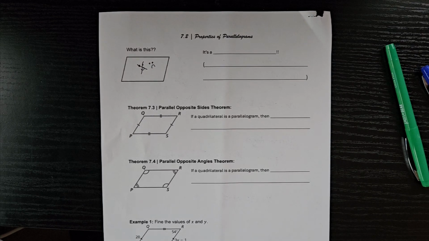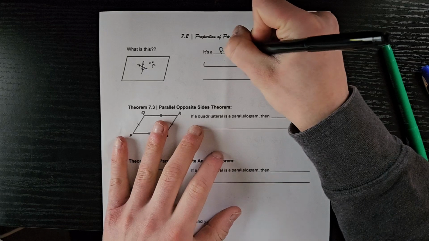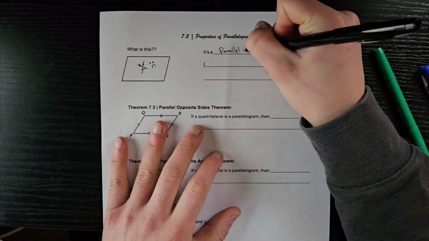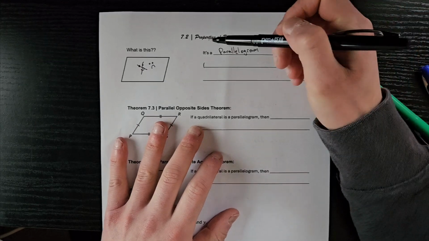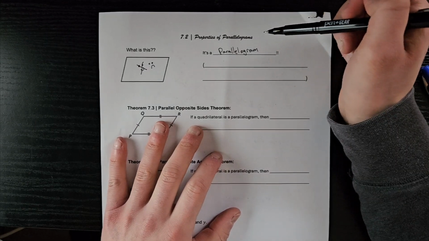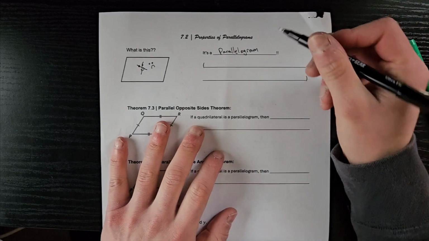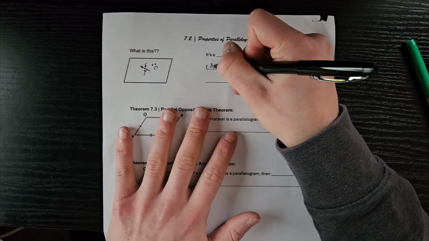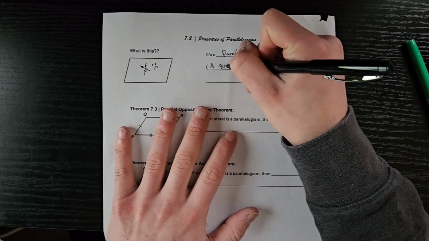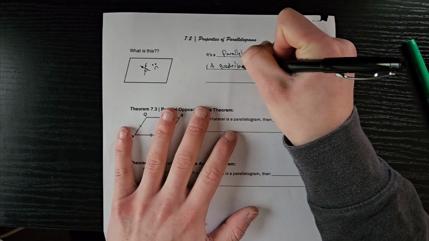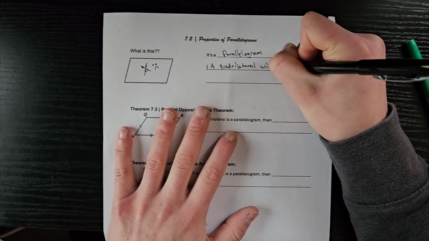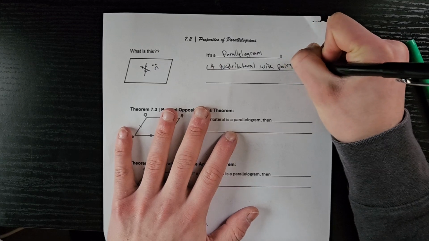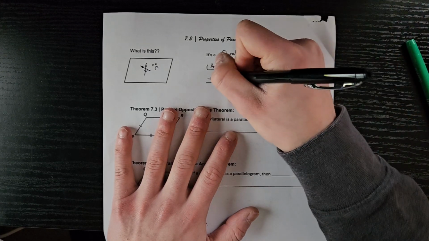What is this shape right here? Well, it is a parallelogram. Funny enough, today is properties of a parallelogram. A parallelogram is also a quadrilateral with pairs of opposite sides parallel.